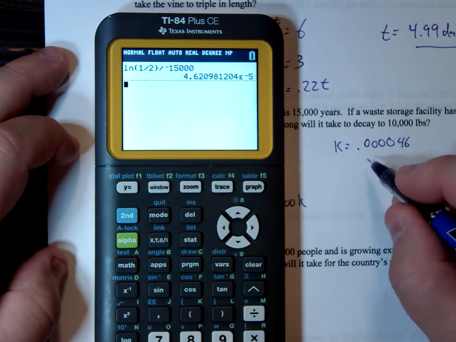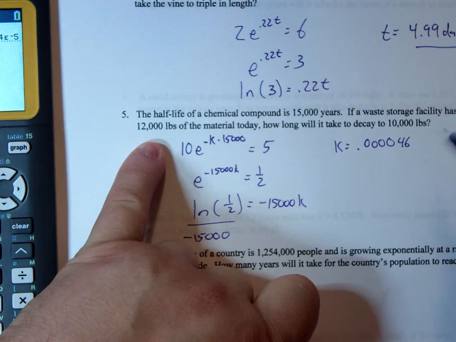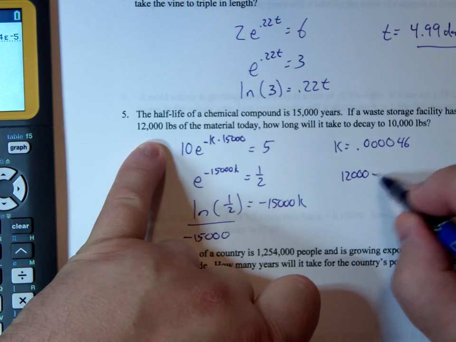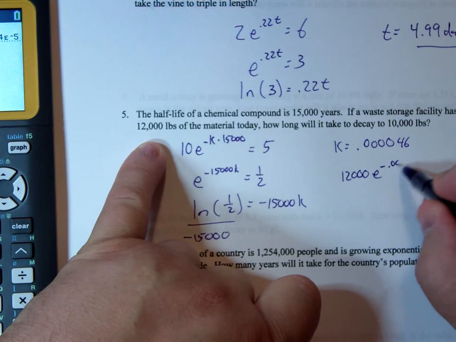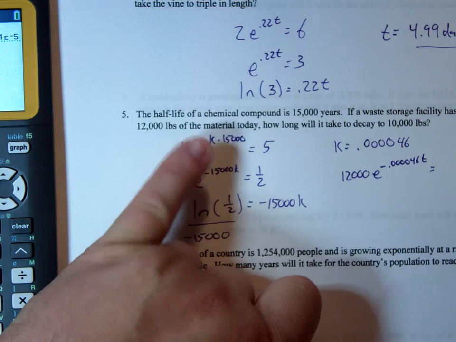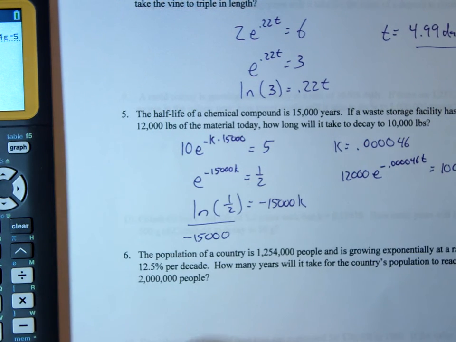Now I can use that k value to say, when will 12,000 pounds, starting at 12,000, e to the negative 0.00046t, reduce down to 10,000 pounds?